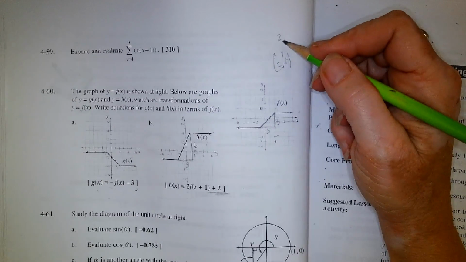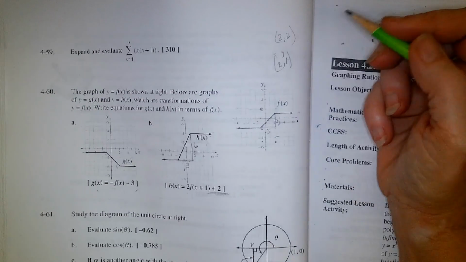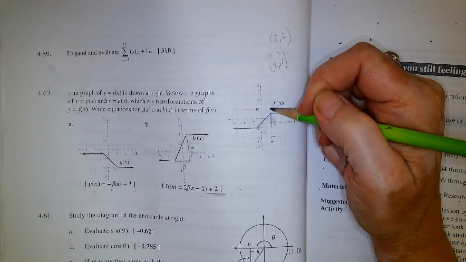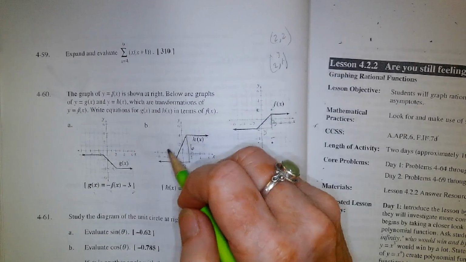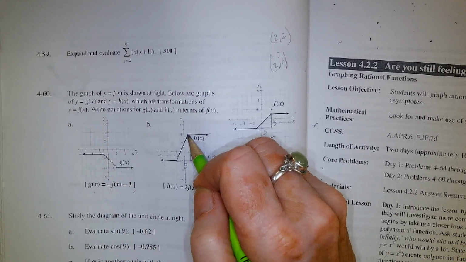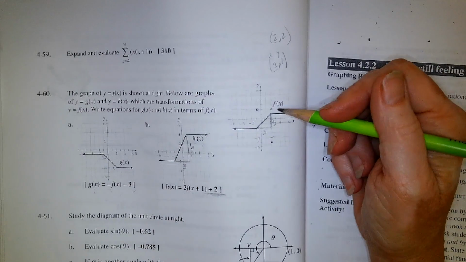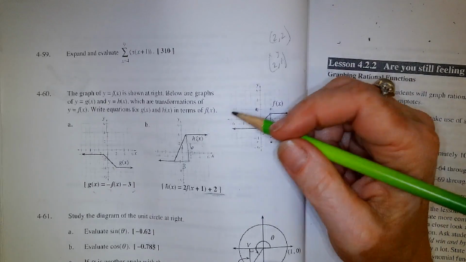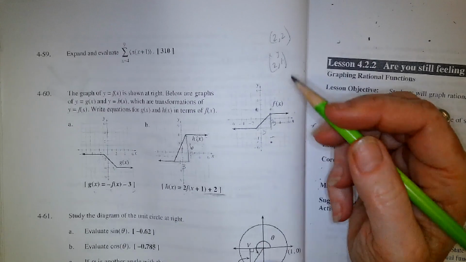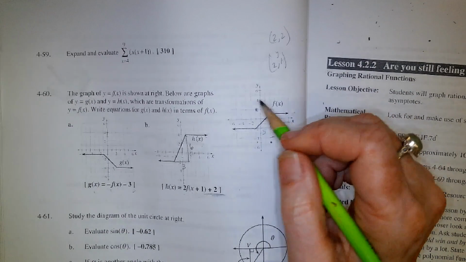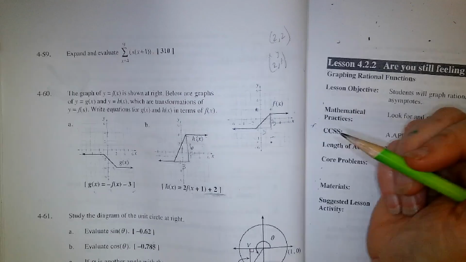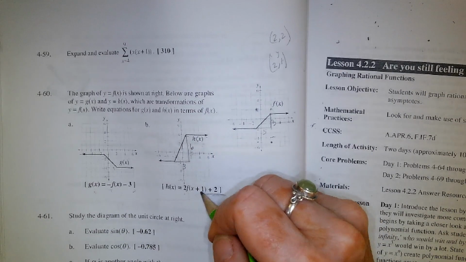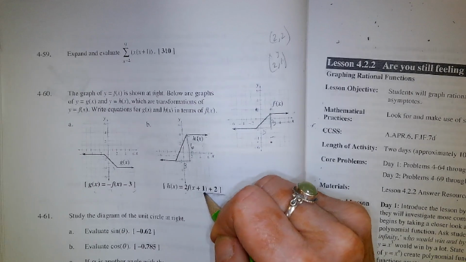It's going to make this piece be at 2, comma 2. So that's right there, but this one's at 4. That means I need to put also a shift on it. The difference between this, at 2, and that, at 4, is 2. So that's why it's 2 times f of x plus 1.